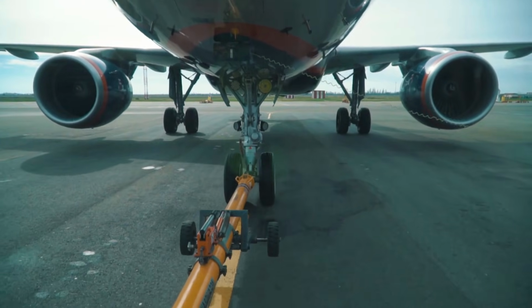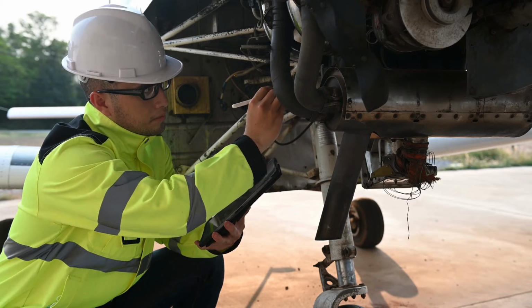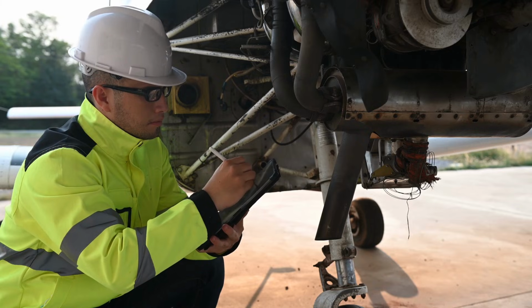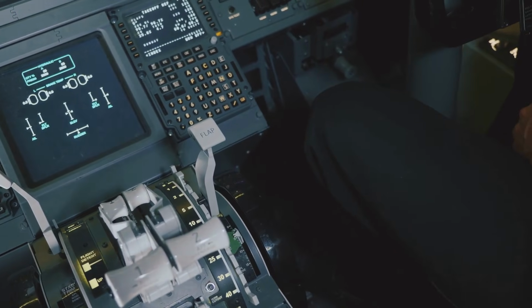3. Hydraulic lines. The hydraulic lines are the tubes that carry the pressurized fluid from the pump to the landing gear and other components. 4. Valves. The valves control the flow of hydraulic fluid to the landing gear and other components.